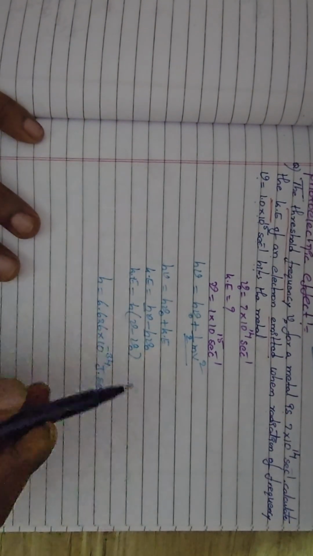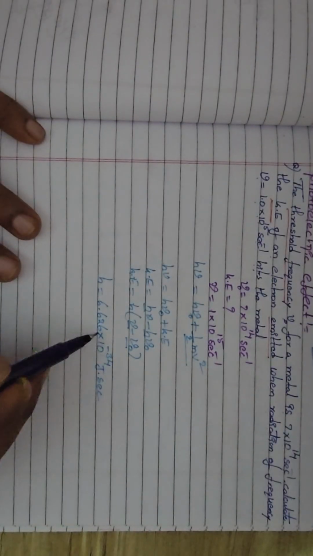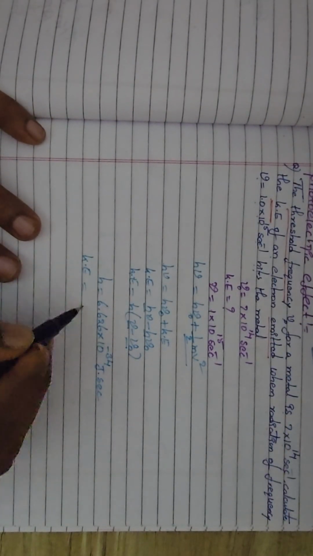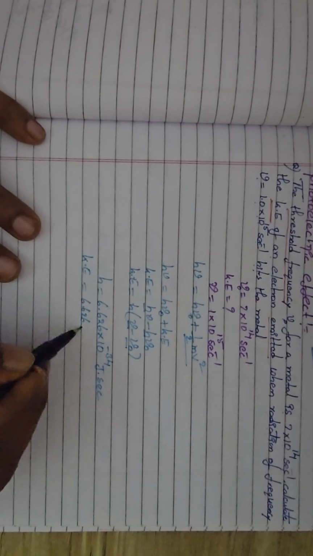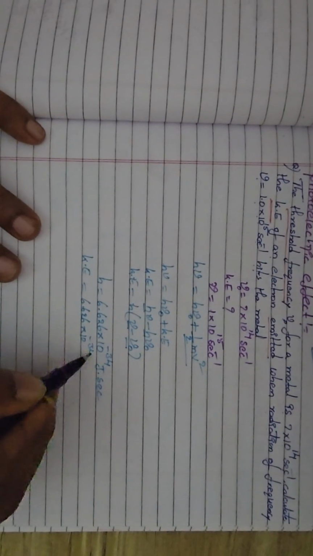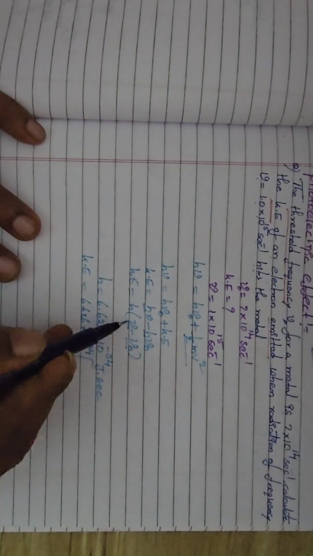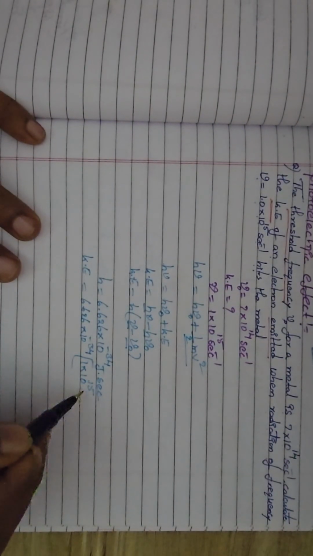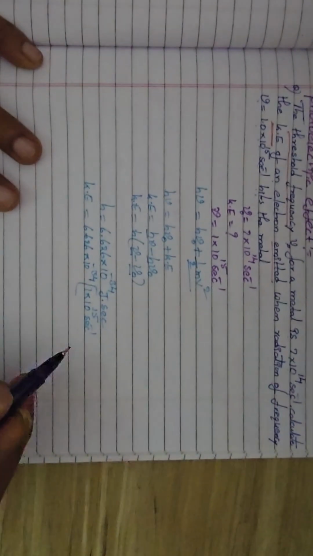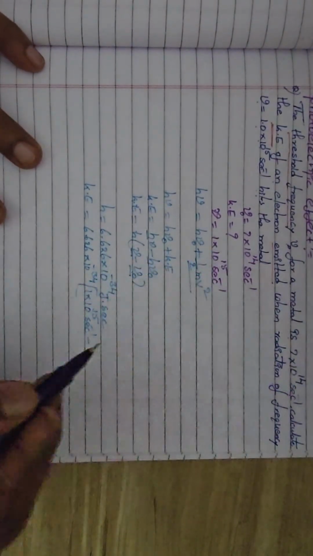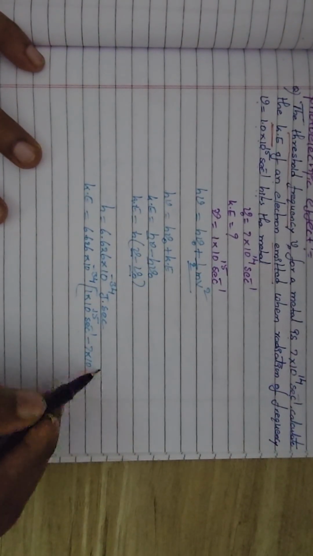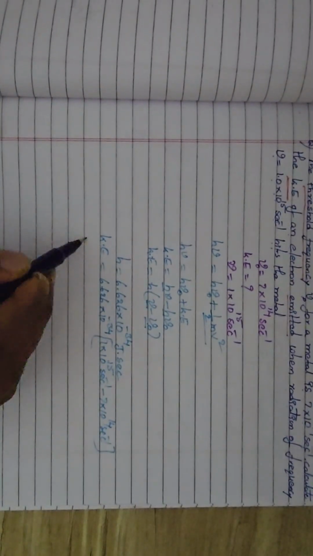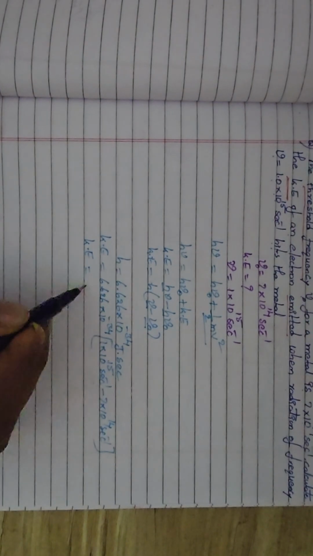Substitute these values. Kinetic energy Ke is equal to 6.626 into 10 power minus 34 into the new value, 1 into 10 power 15 second inverse, minus the nu naught value, 7 into 10 power 14 second inverse. Now solve this and find the answer, students.